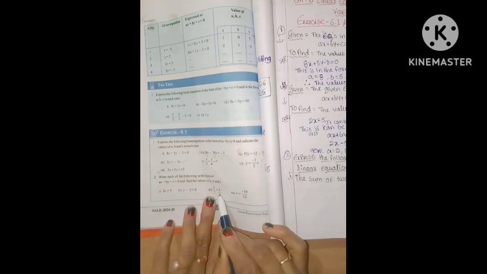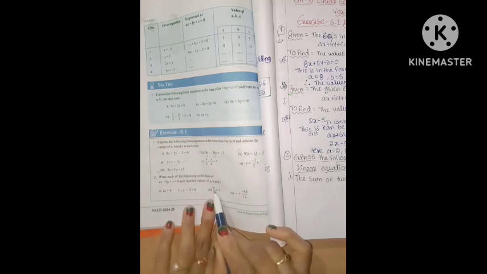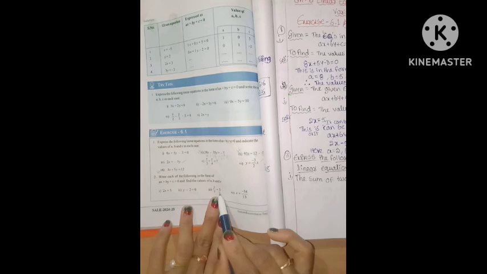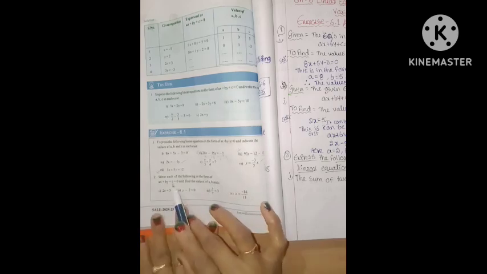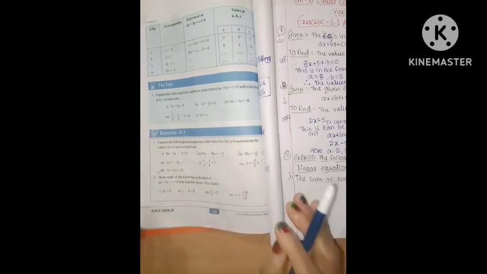Next, the third one. In this given equation there are no x terms. The equation is y by 7 equals 3. So a equals 0 and b equals 1 by 7. Very good. And c equals minus 3. Why is it minus 3? After the equal sign it is plus 3, so before the equal sign it is written as minus 3.